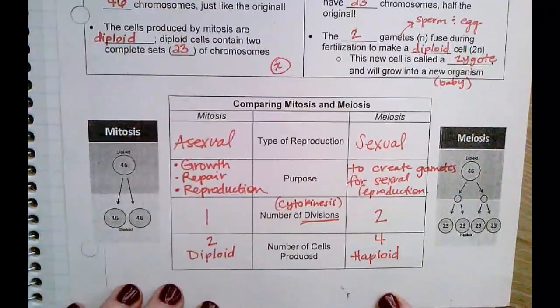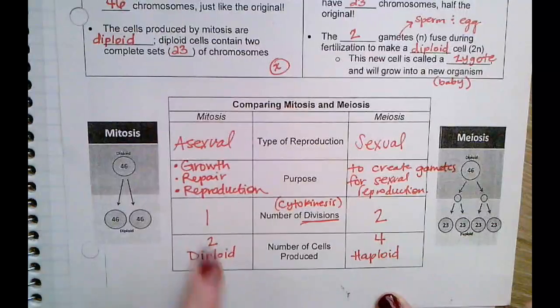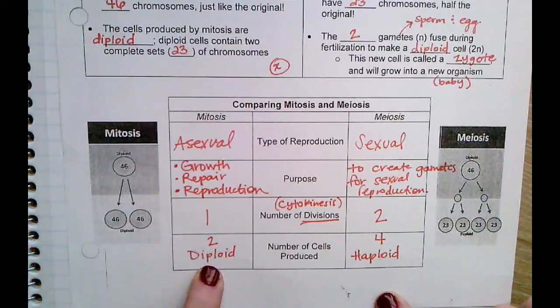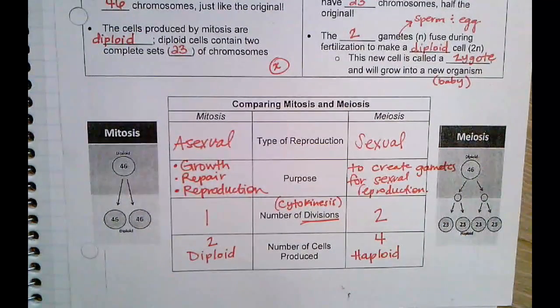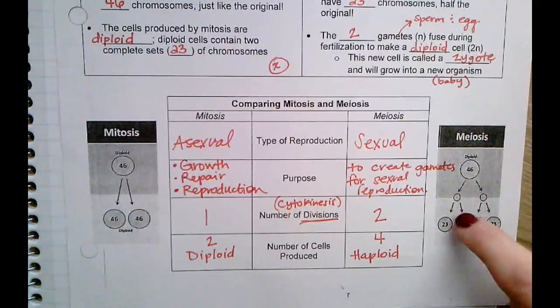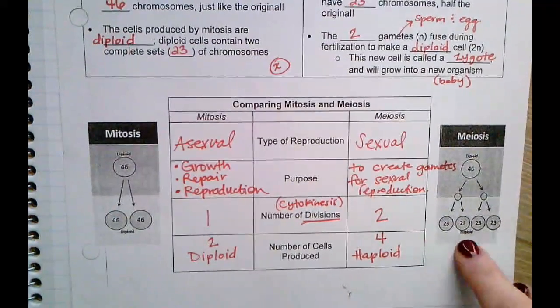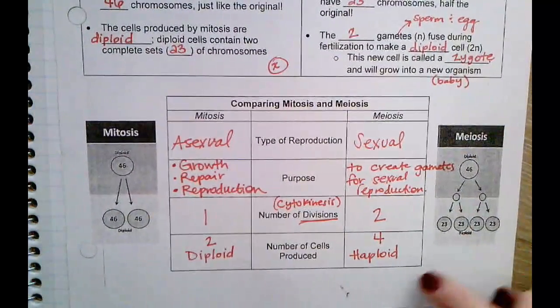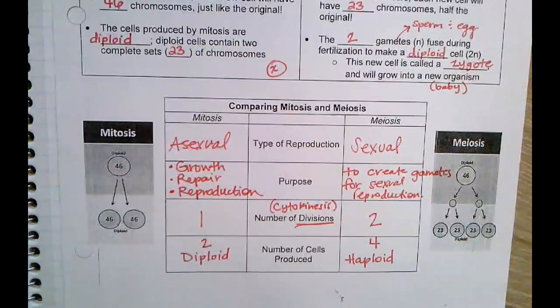So during mitosis, it's asexual reproduction, growth, repair, and reproduction. Cell division is only one, and what we get is two diploid cells, which is all of the DNA. Meiosis is sexual reproduction. It's to create gametes for sexual reproduction. There are two divisions, right? Two sets of arrows, two processes. And then the number of cells is four haploid. So it's four with half of the DNA, aka haploid. I hope that this helps you determine the difference between the two.